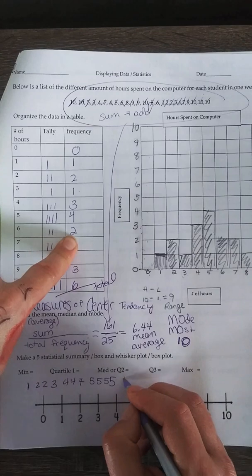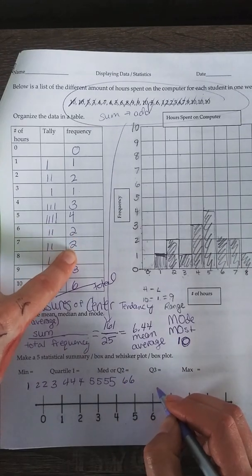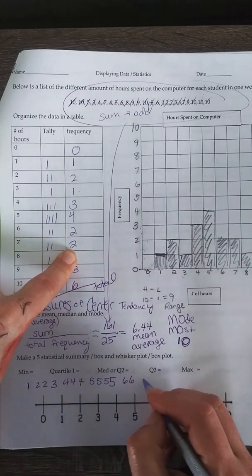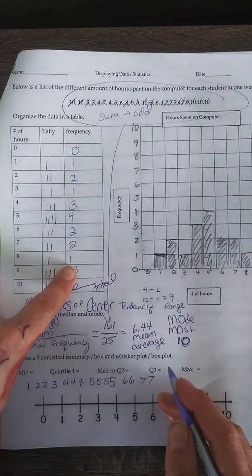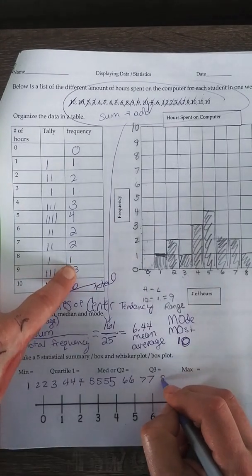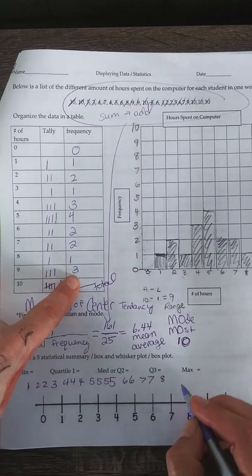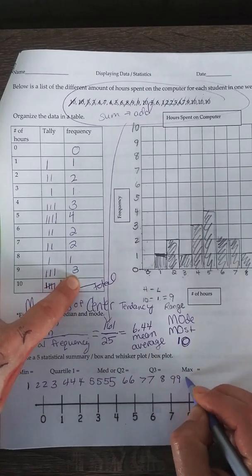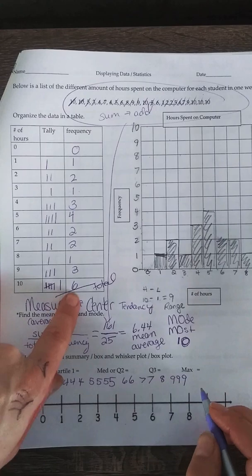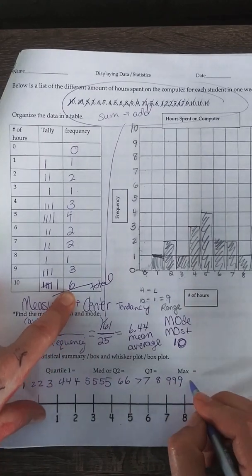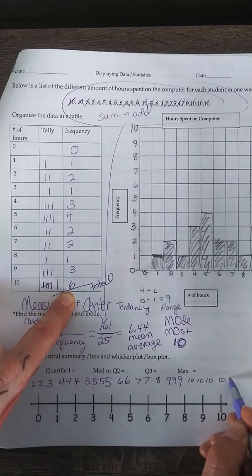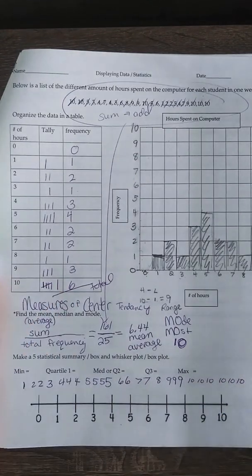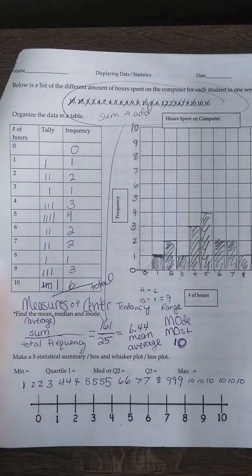I'm going to write 2, 6s. 2, 7s. 1, 8. 3 9s. And 6 10s. 1, 2, 3, 4, 5, 6. It was actually a lot easier. I remembered the easy way. The table is already nice and organized.